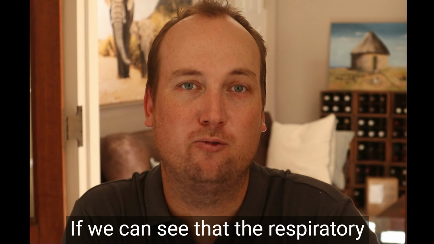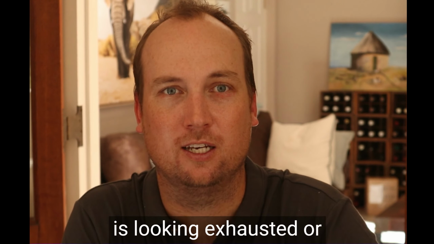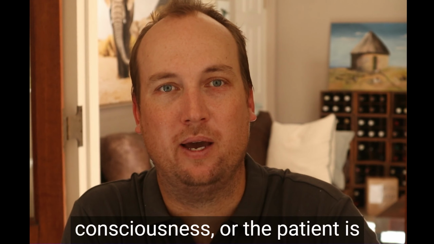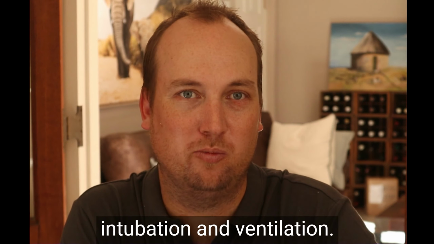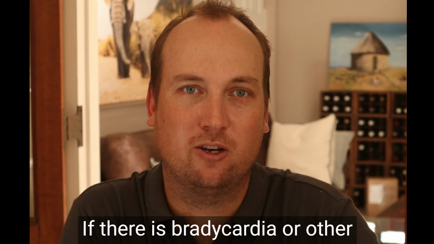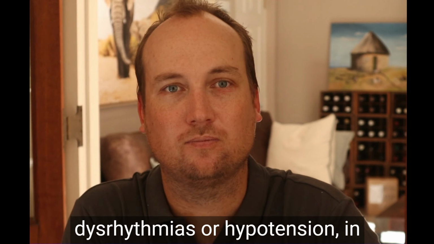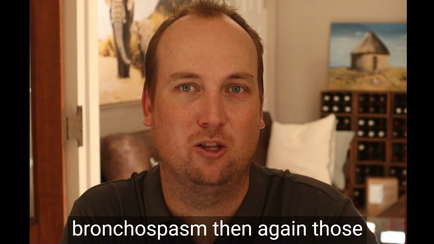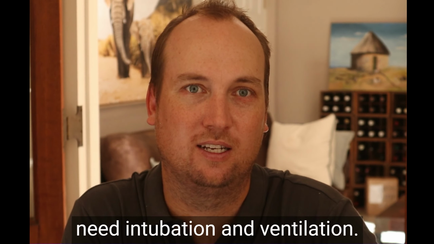If we can see that the respiratory effort is feeble, or the patient is looking exhausted, or there is a reduced level of consciousness, or the patient is agitated, those patients require intubation and ventilation. If there is bradycardia or other dysrhythmias or hypotension in conjunction with acute severe bronchospasm, then again, those patients are most likely going to need intubation and ventilation.